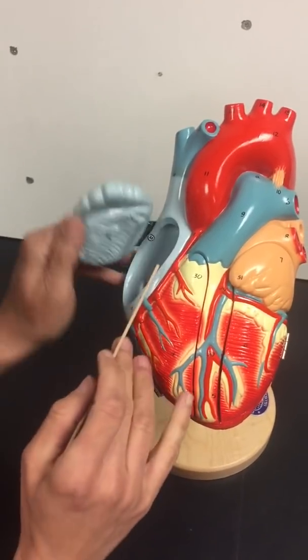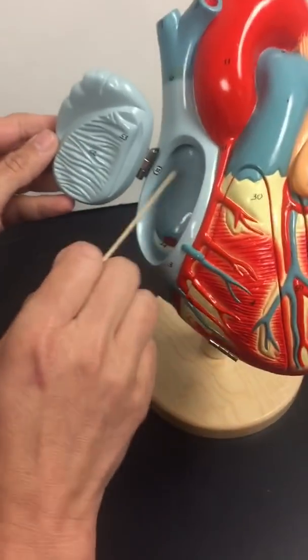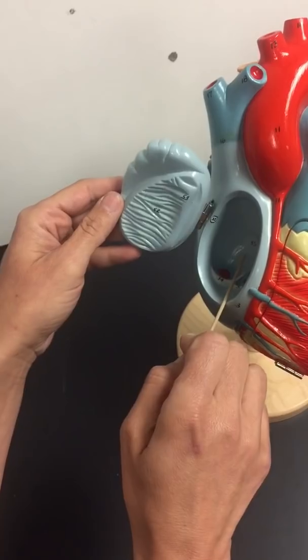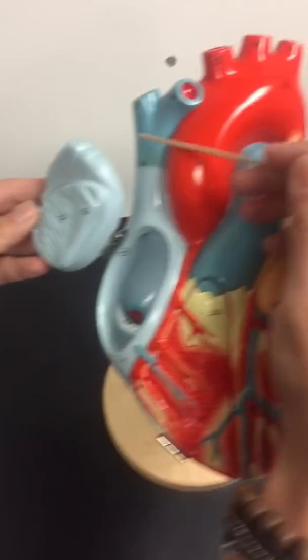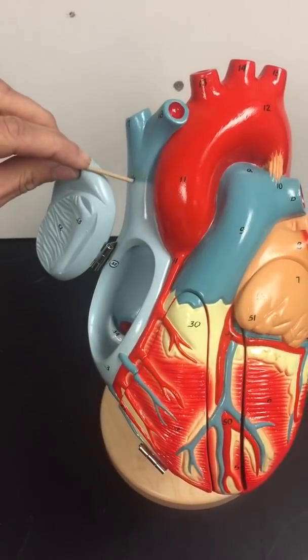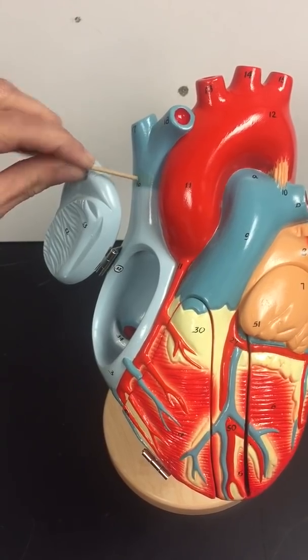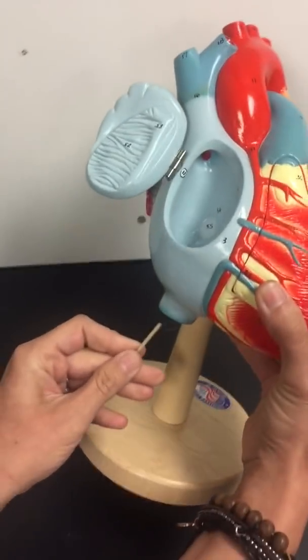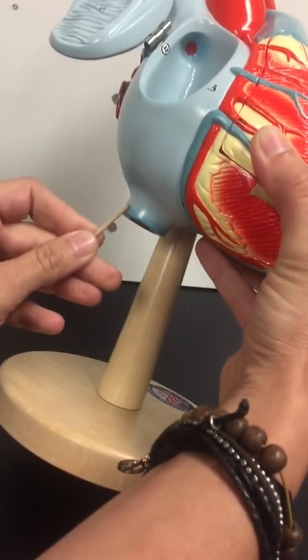Okay, so here behind this, we have the right atrium. So this is the right atrium. Leading into the right atrium, we have this right here, which is the superior vena cava, number 16, superior vena cava. Also leading into the right atrium is the inferior vena cava, that's below.